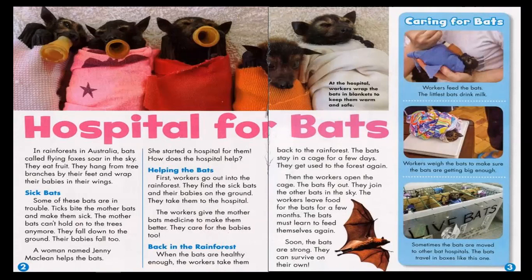Now let's move on to the right-hand side. You see 3 different pictures with 3 captions underneath, talking about caring for bats. So the first picture says, workers feed the bats, the littlest bats drink milk. It looks like the workers holding the baby bat in a blanket and feeding milk through a syringe.